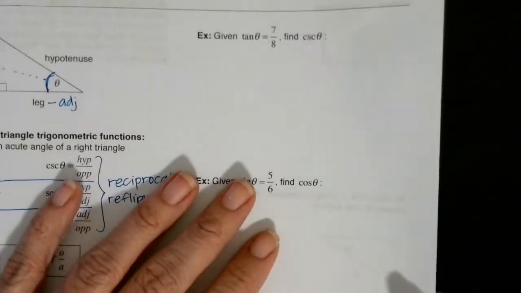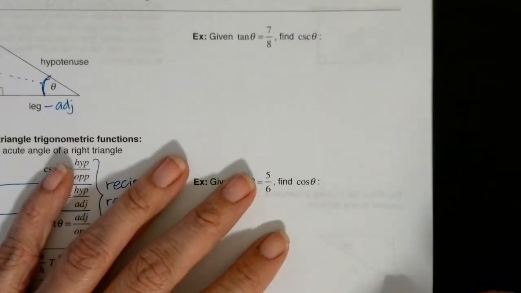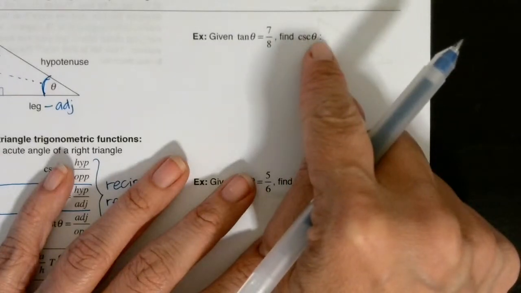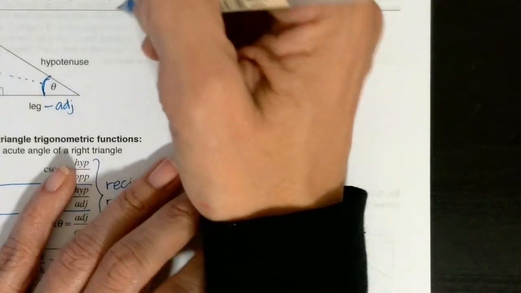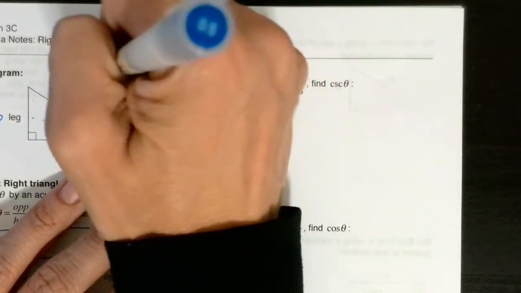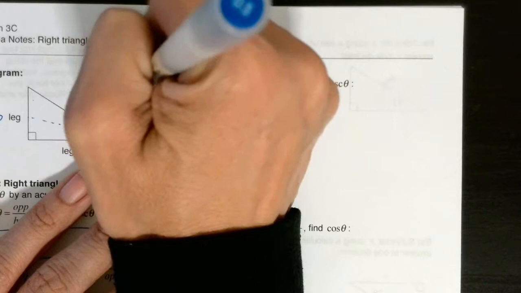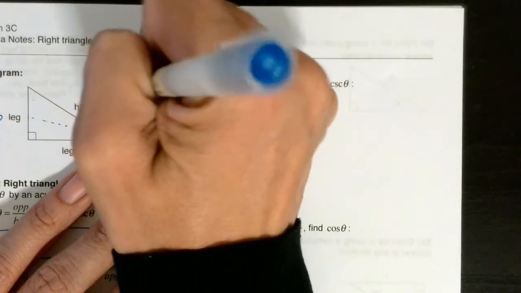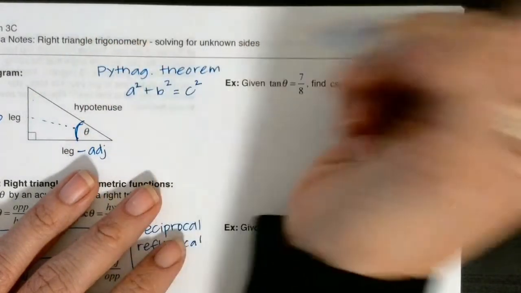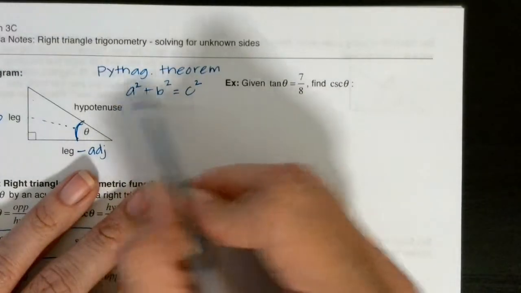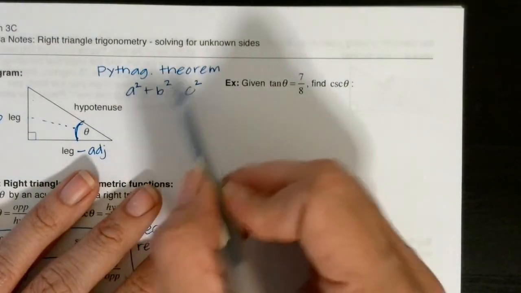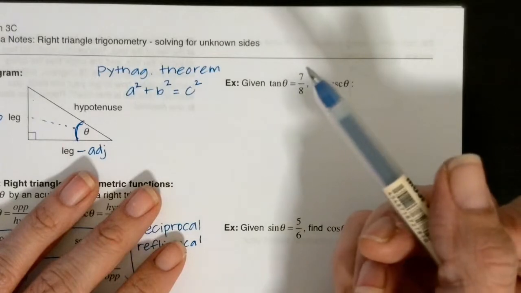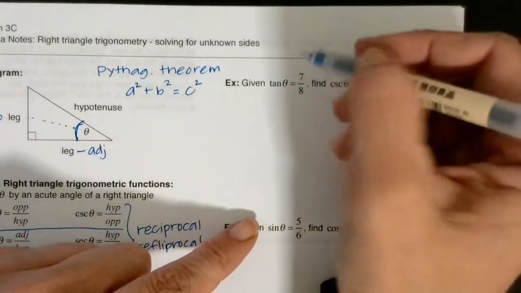Alright, now this one, we're not given a triangle, but we're asked to find the cosecant of theta. So the other thing that we're going to be using for this one that you might want to write over here is the Pythagorean theorem. The Pythagorean theorem says the legs of a triangle squared are equal to its hypotenuse squared. So when you add the legs of a triangle that have been squared, you'll get the hypotenuse squared. So we're going to need that for this problem.